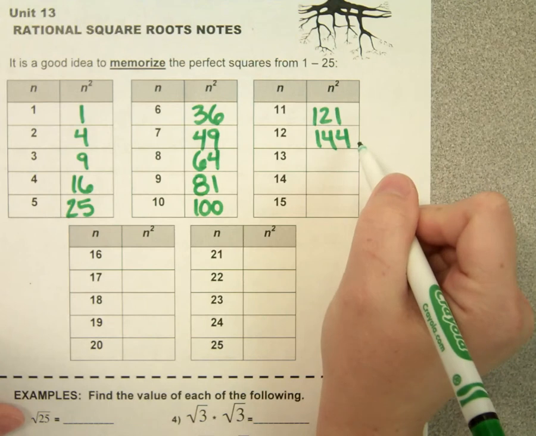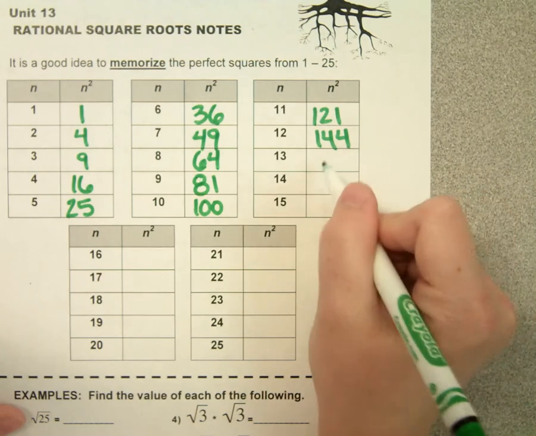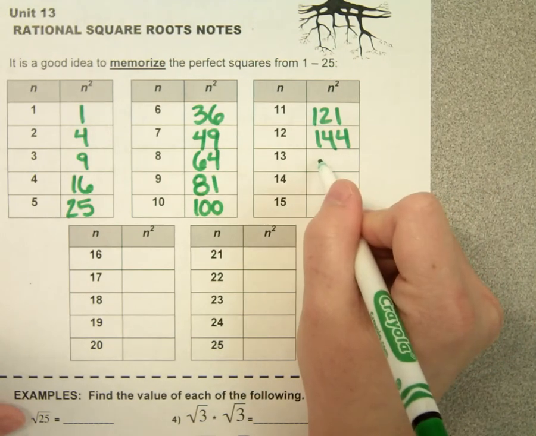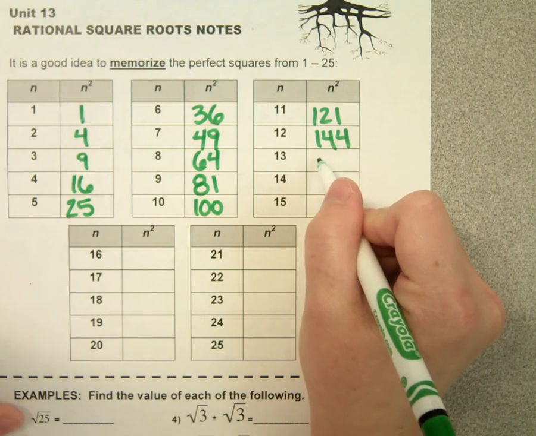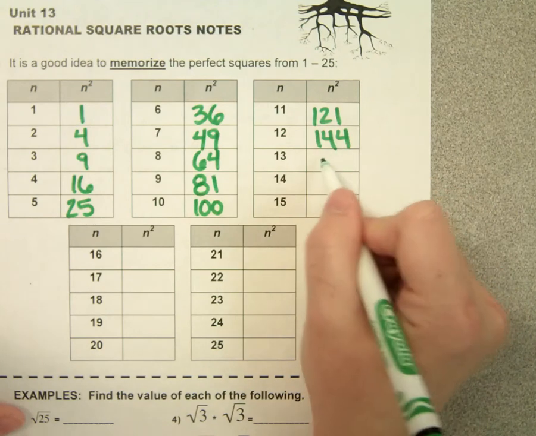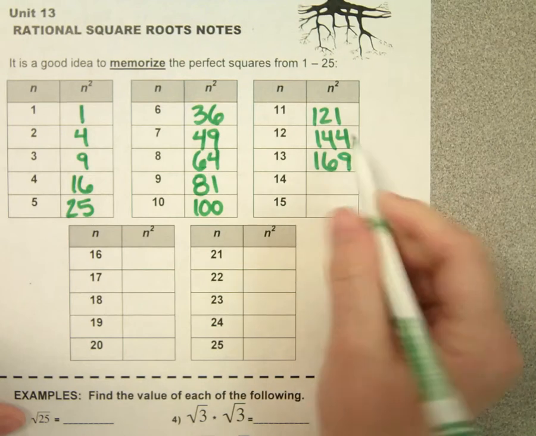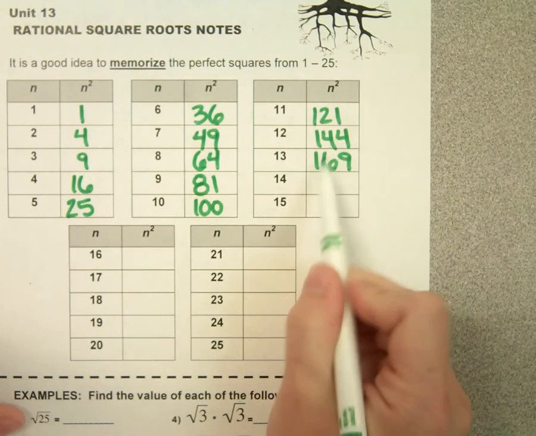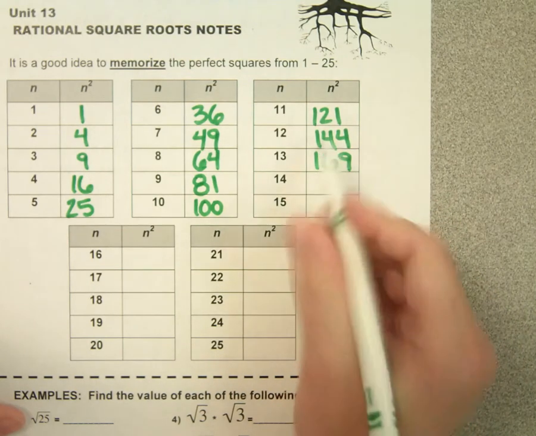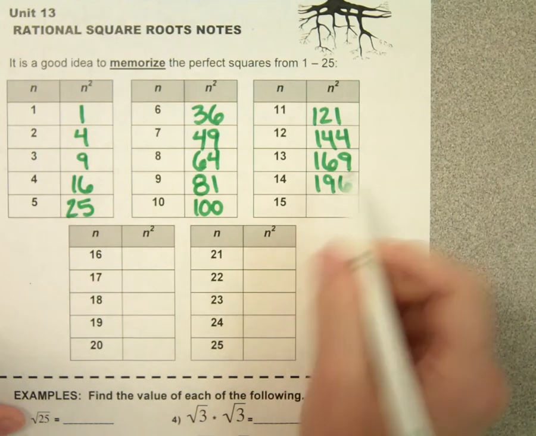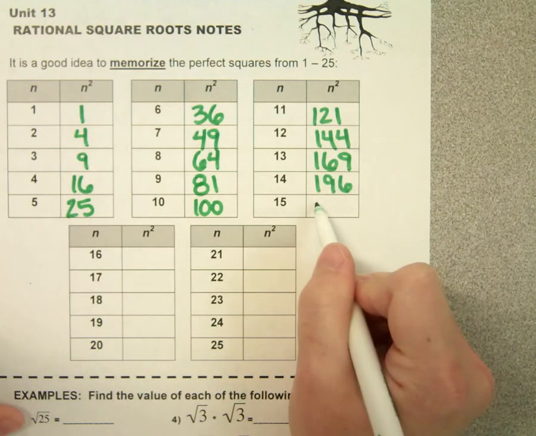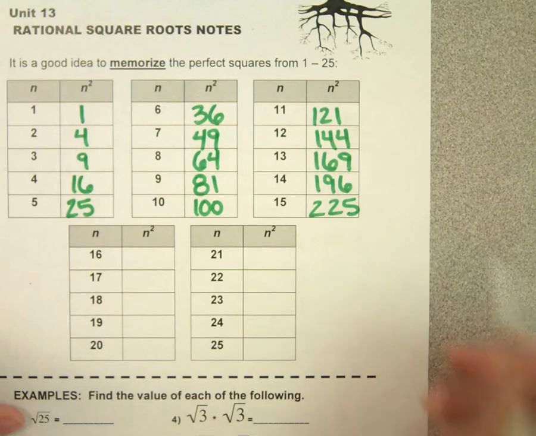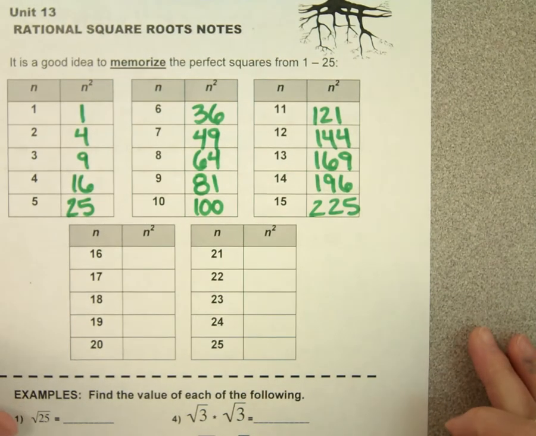13 squared? 169. 14 squared? 196. 15 squared. 225. Okay, those are the ones I would like you to know.